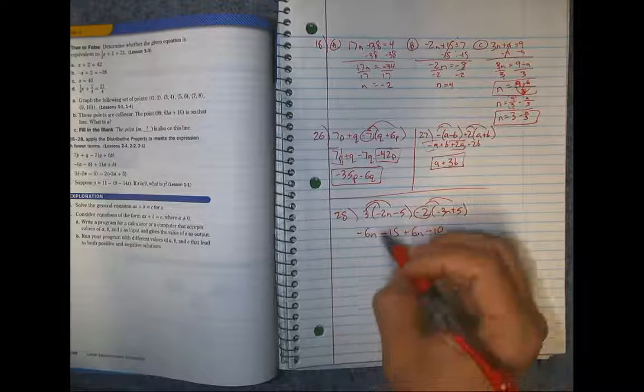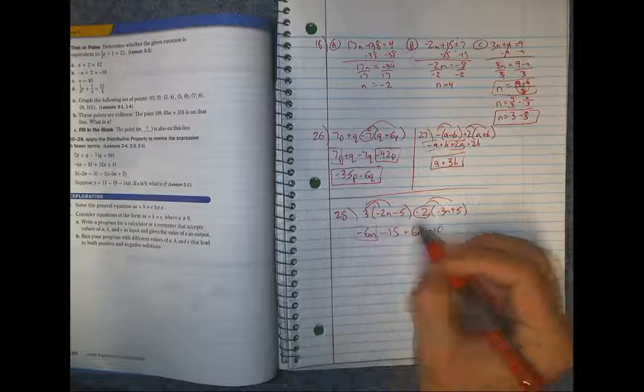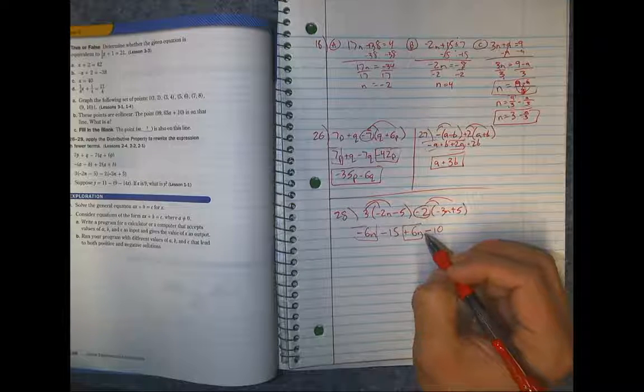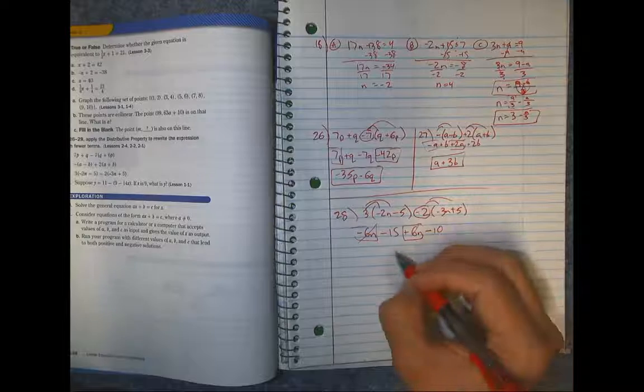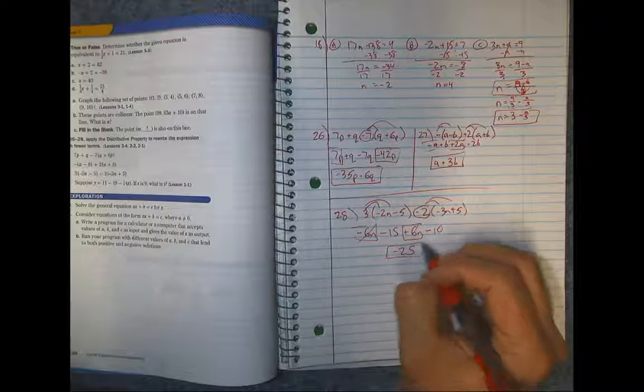At this point, just put things together. So it's a negative 6n and a positive 6n. That's 0. So those just go away. And negative 15 and negative 10 is negative 25, and that is your final answer.